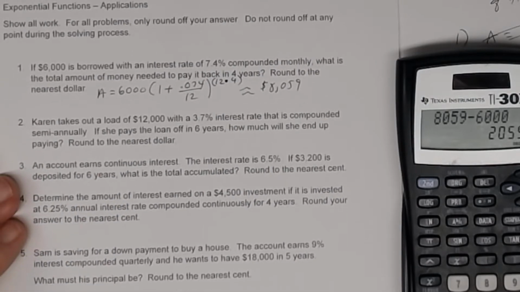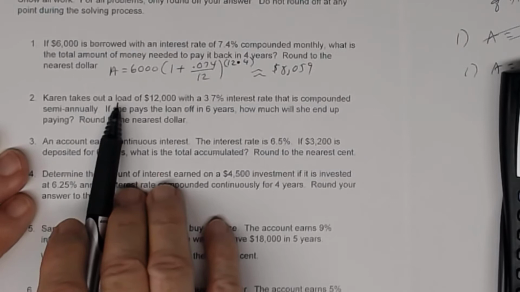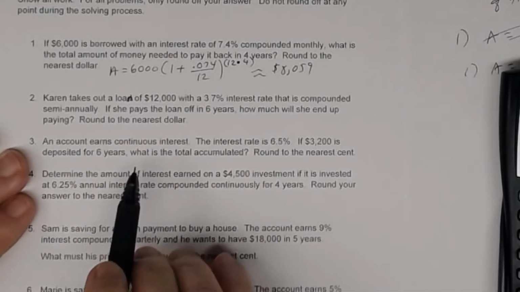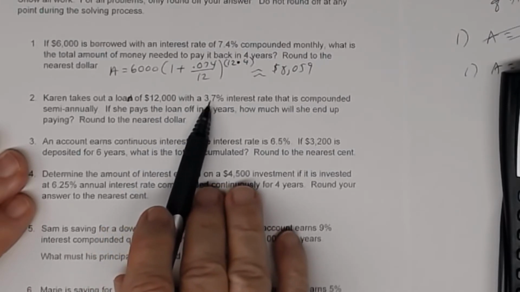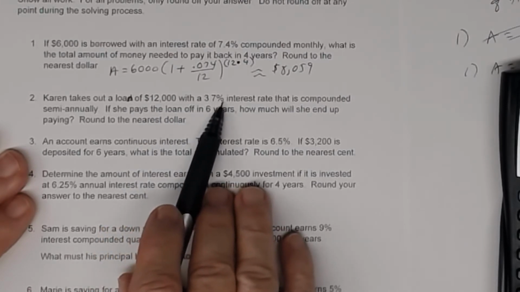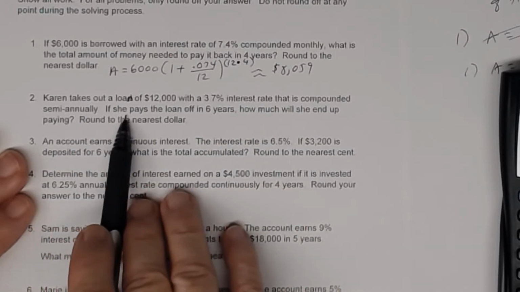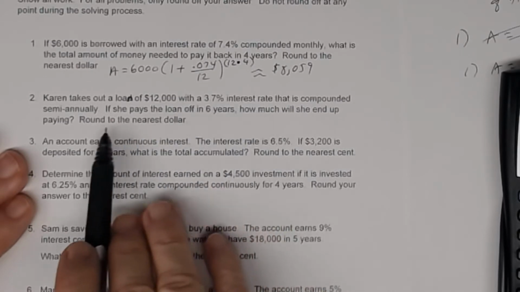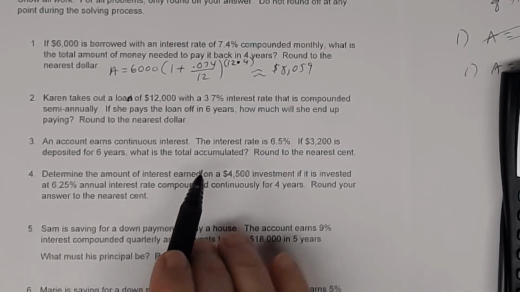All right, number 2. Number 2 says Karen takes out a loan. That should be loan, by the way, sorry about that. Karen takes out a loan of $12,000 with a 3.7% interest rate that is compounded semi-annually. If she pays the loan off in 6 years, how much will she end up paying? And then round to the nearest dollar again. Okay, so let's go ahead and set it up.